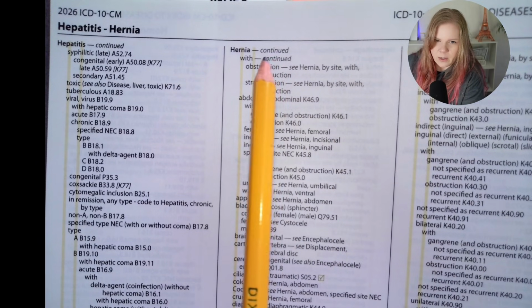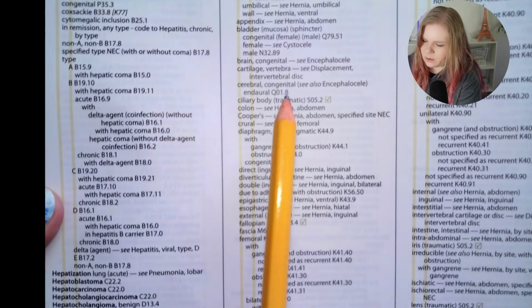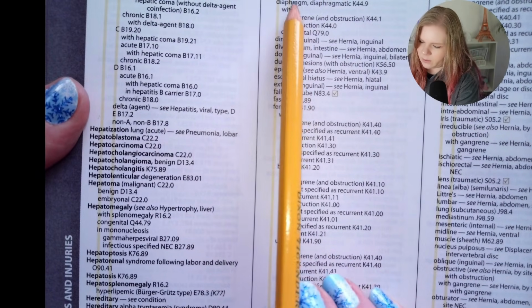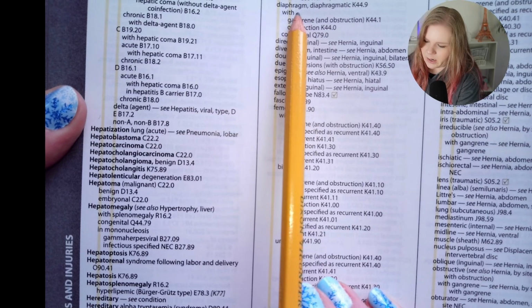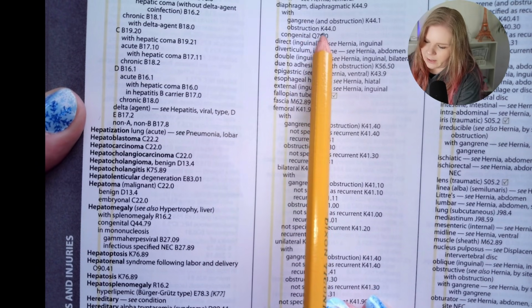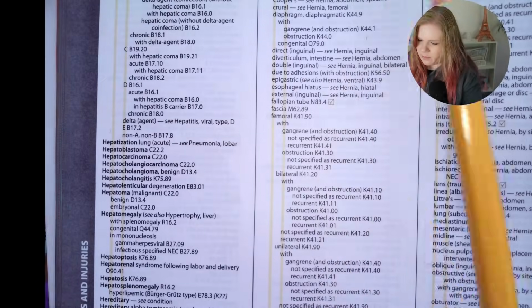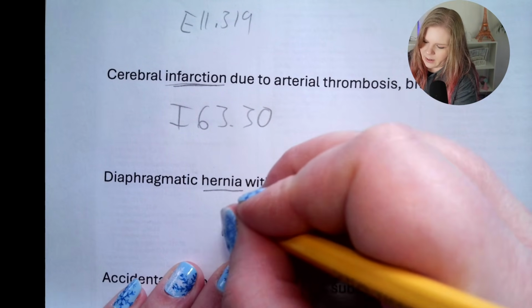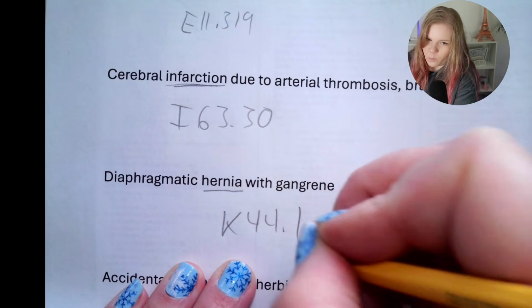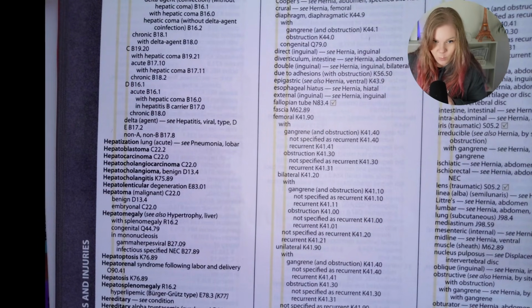So here we are in the hernia section, and we're going to go down here and we can see we have hernia, diaphragm, and then with gangrene. And it takes us to K44.1. So I'm going to write that down so I don't forget it. K44.1.